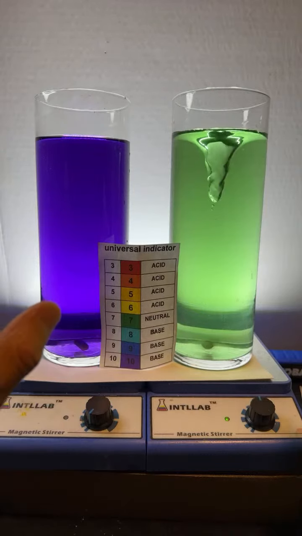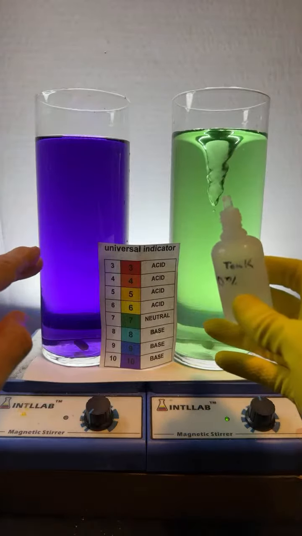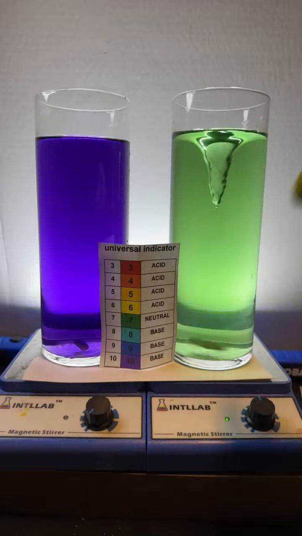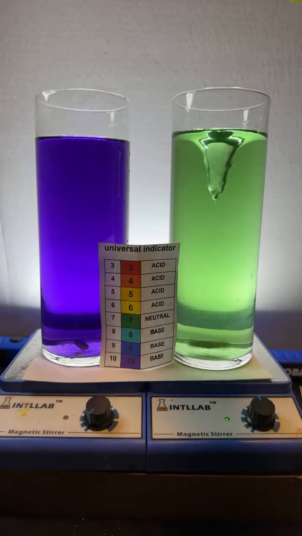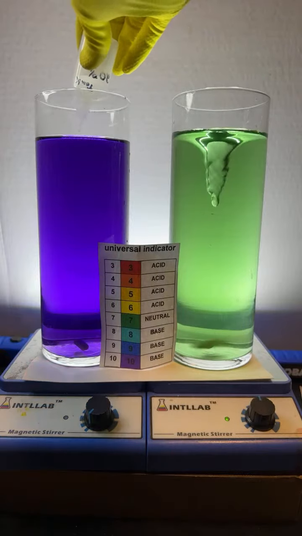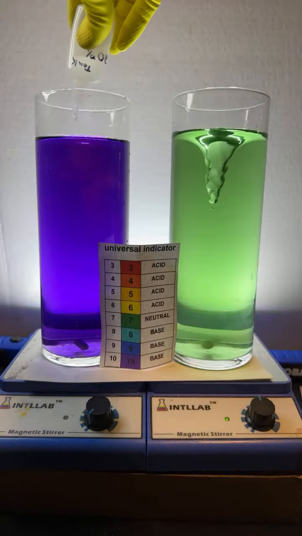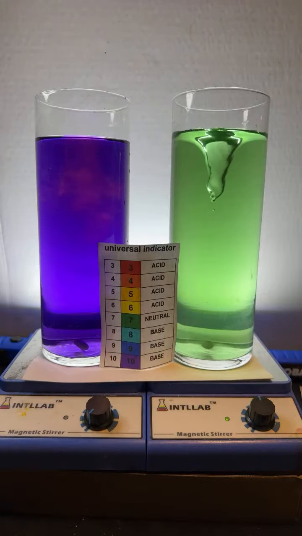Here's what's going on in this live. I have two flasks, obviously. They're on magnetic stir plates. This one is actively stirring. This one is not. To both flasks, I have added some universal indicator. To the flask on the left, I'm currently adding acid. Now, what universal indicator is, it's an acid-base indicator, which means it's something that changes color depending upon pH.